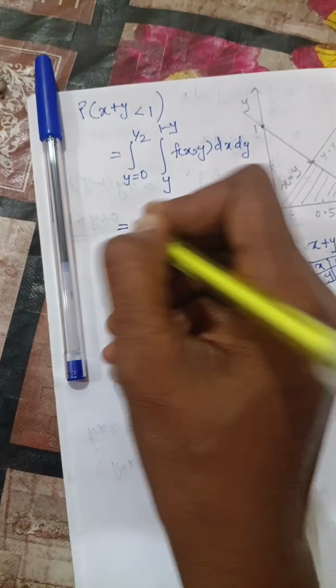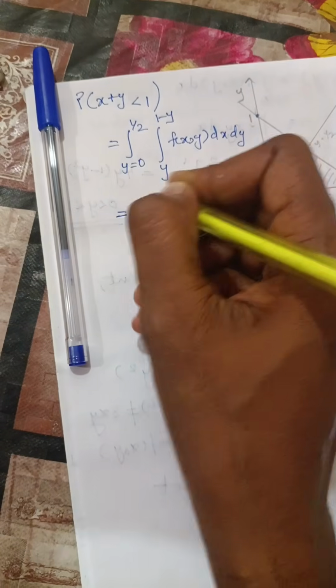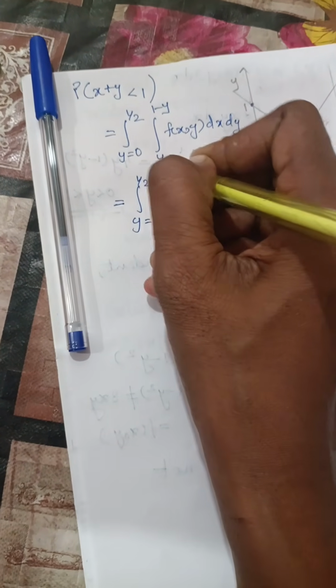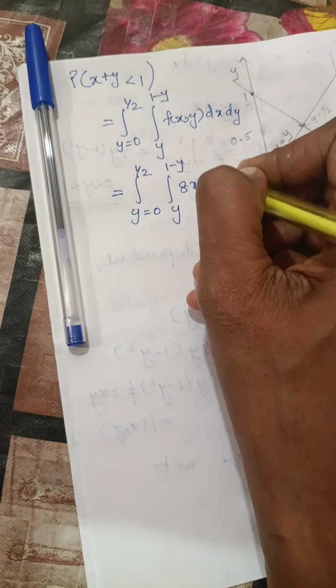Which is equal to the integral y equal to 0 to 1 by 2, integral x from y to 1 minus y, f of x y is 8xy dx dy.